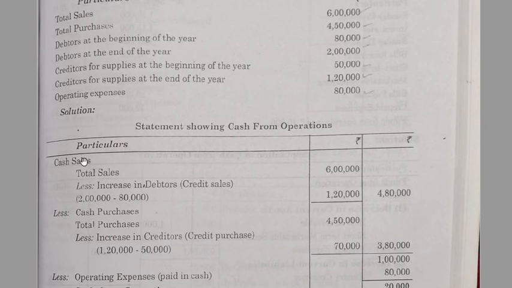In order to find out the cash sales, they have given in the question the total sales, which is 6 lakhs, minus your increase in debtors. So the increase in debtors: 2 lakhs at the end, minus the beginning of the year, which is 80,000. So you get 1,20,000 as your increase in debtors. So the cash sales will be 4,80,000, minus your cash purchases, if anything is there.